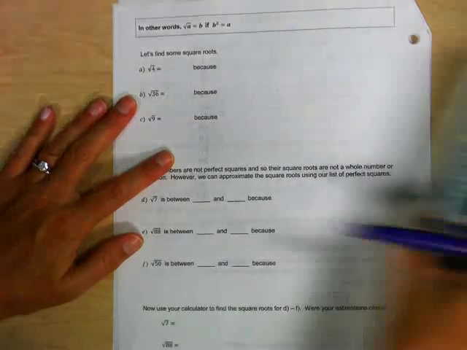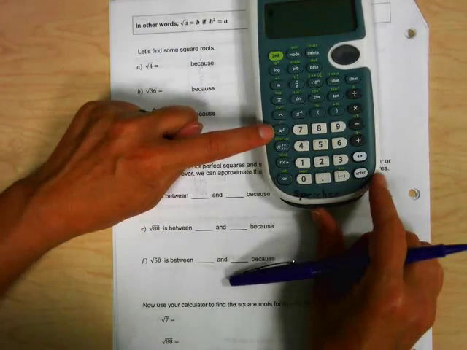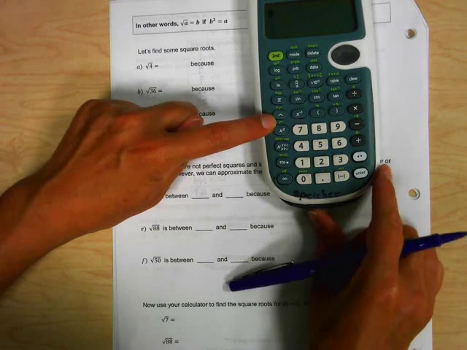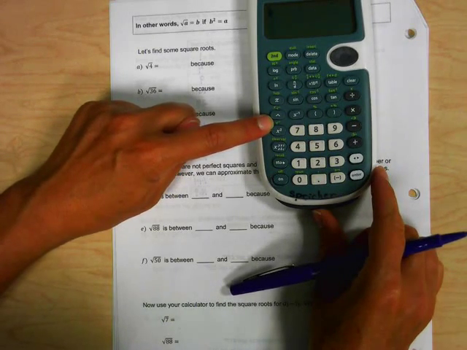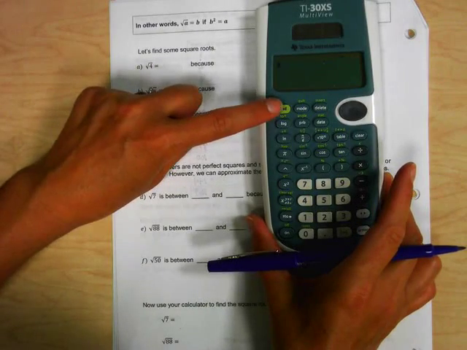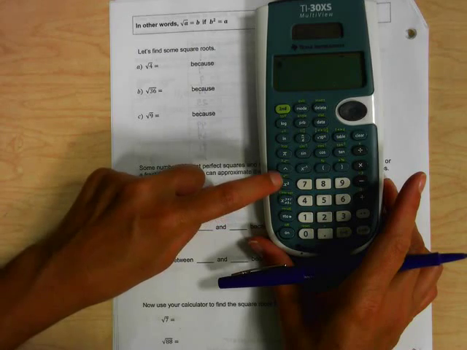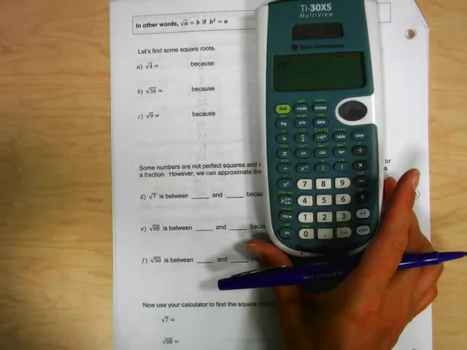Now you can do that on your calculator as well. Let me show you where the square root button is on your calculator. Let me show you. So if you look at this calculator, the square root button is in green and it's right above the x squared. So since it's green, I've got to hit this green button first. So if I hit the green button and then this key where it has the square root right above it, do you see the square root pops up?